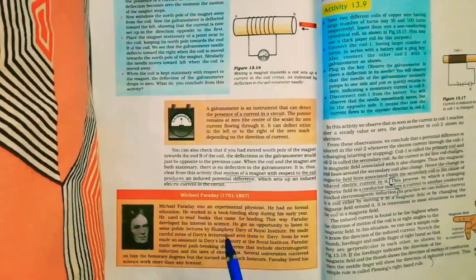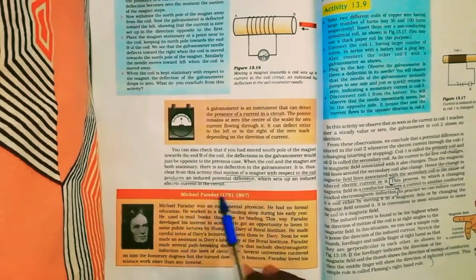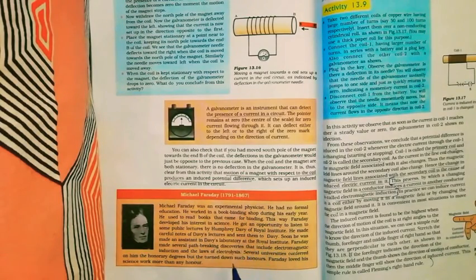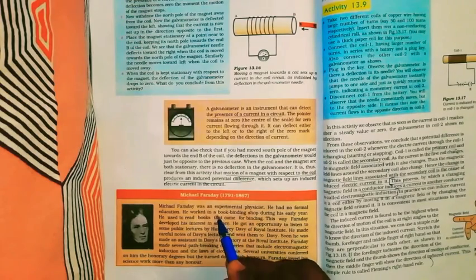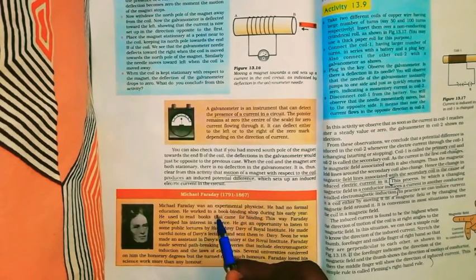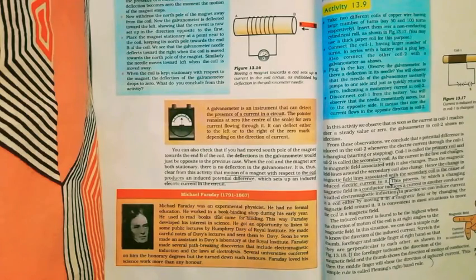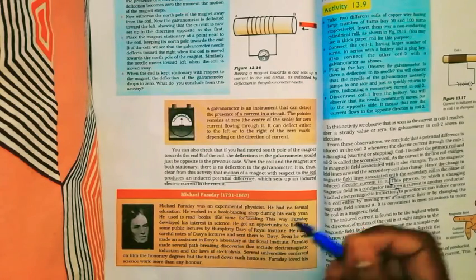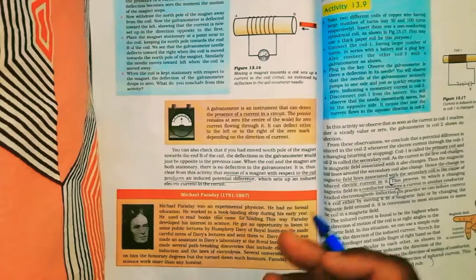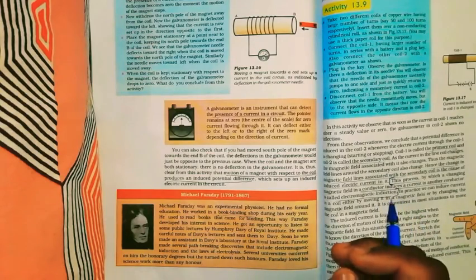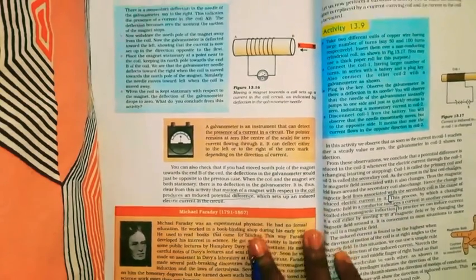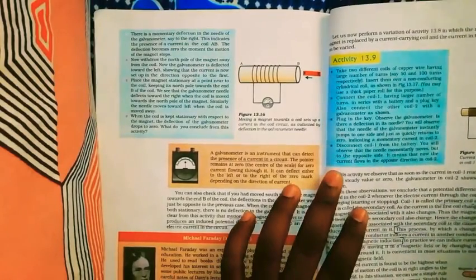Okay, there is a short summary of Michael Faraday given here in the box. Please go through this and read, and you will get more inspired by his life, because he was a book binding person. He was working in a book binding shop in his early days, and after that, inspired by some lectures, he got a big breakthrough. So it gives you an inspiration of how he became a scientist.